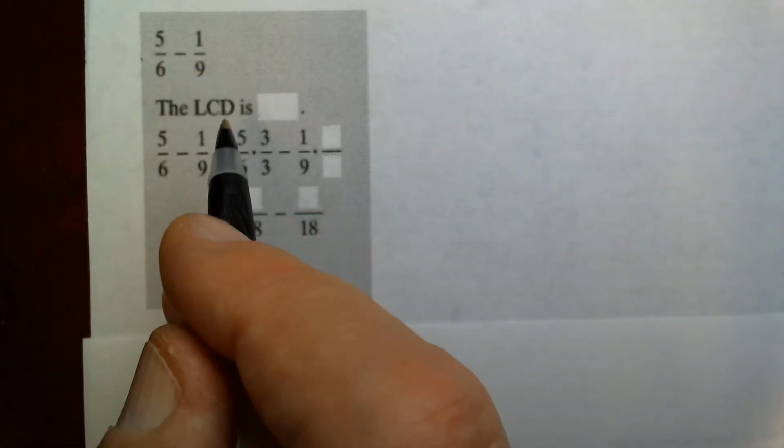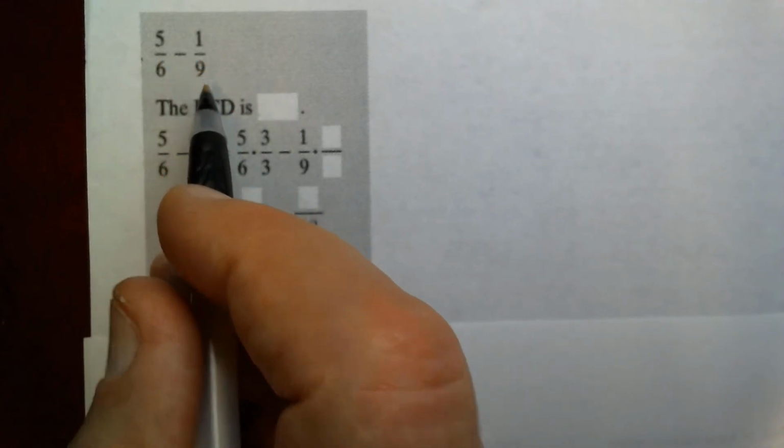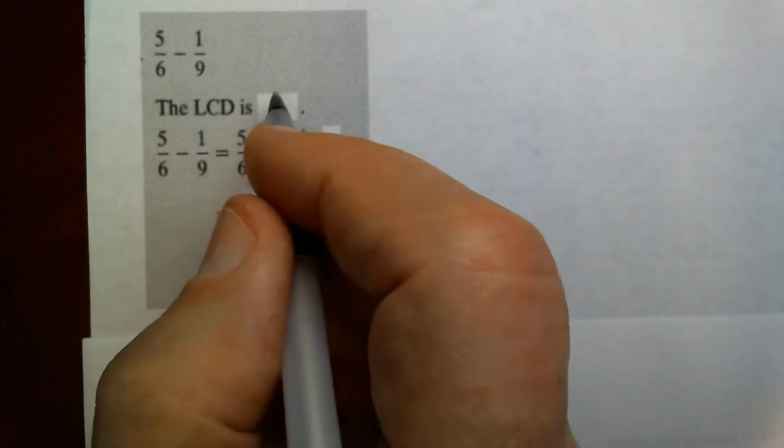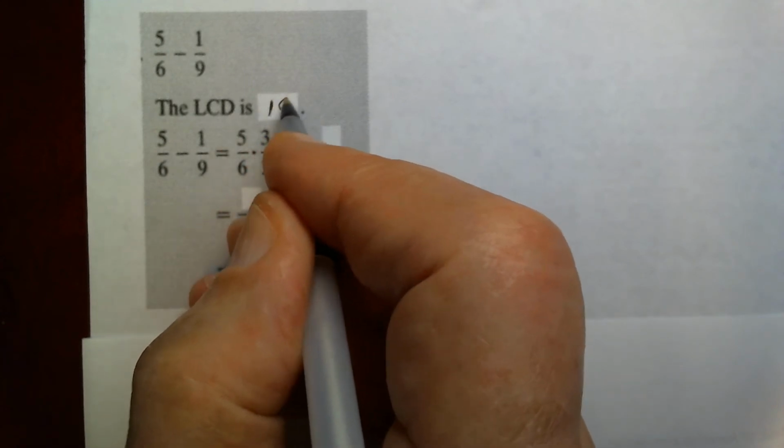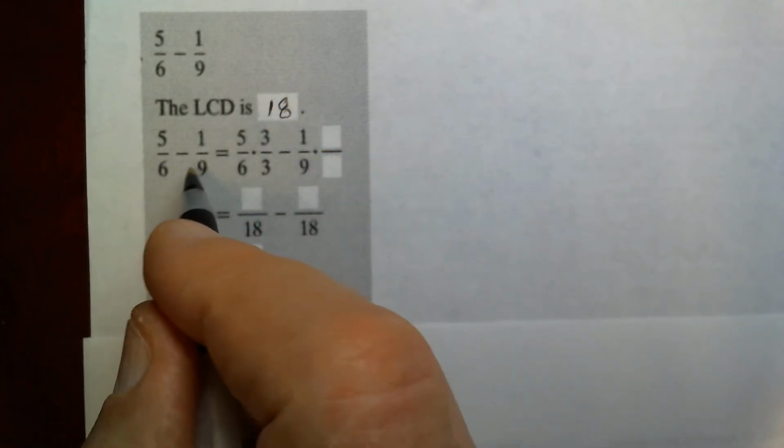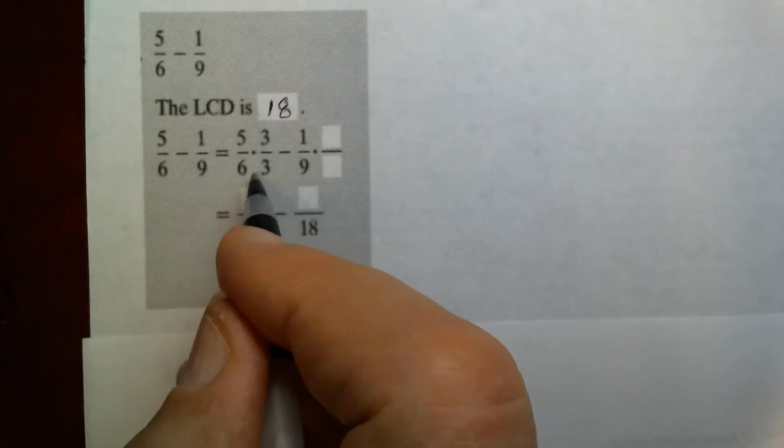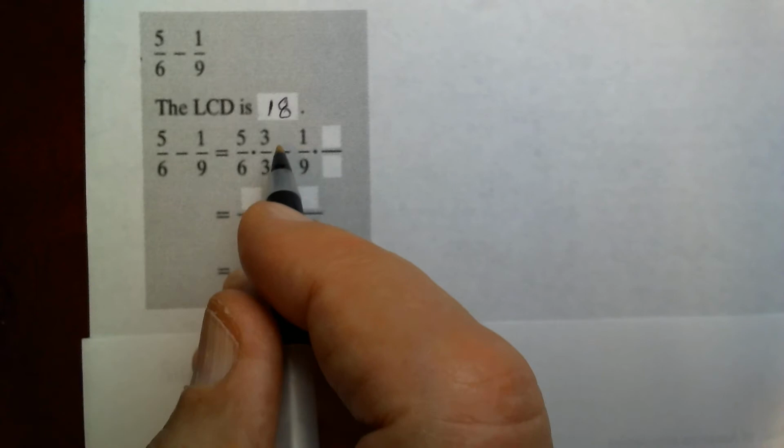So here's a guided solution where we are asked to subtract, we have the problem 5/6 minus 1/9. And so we look at 6 and 9, so the LCD is 18. So we rewrite this as 5/6 times 3 divided by 3, because 6 times 3 is 18.